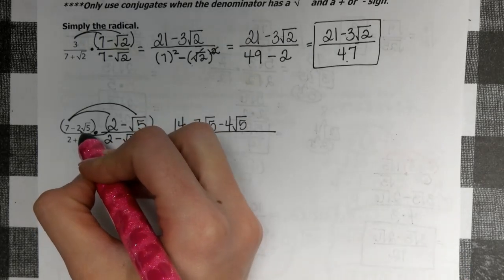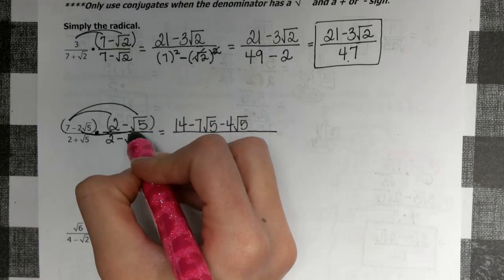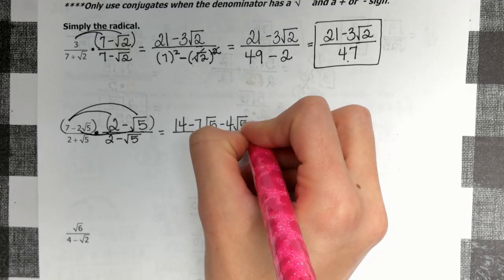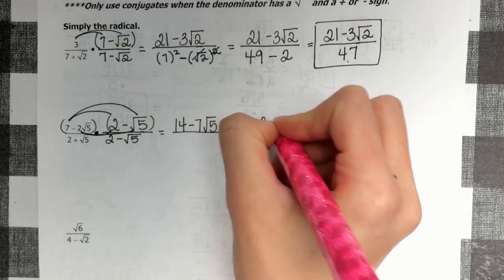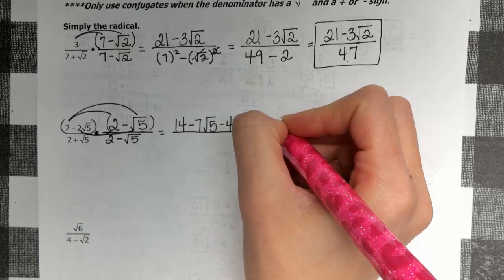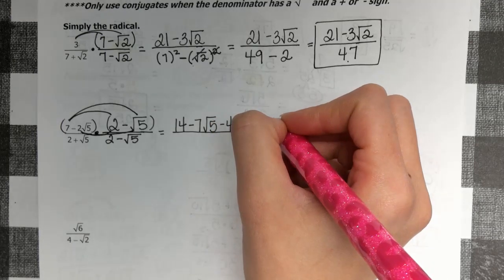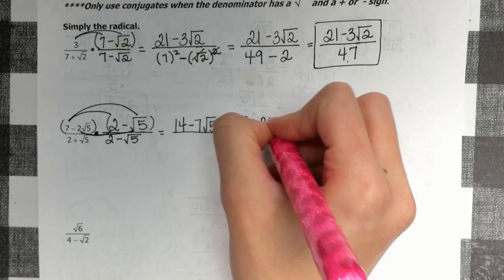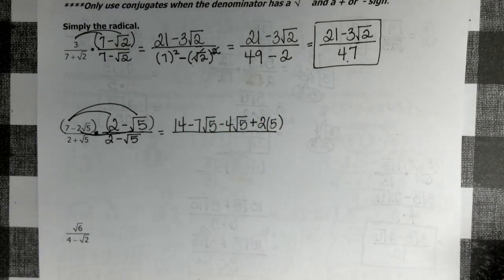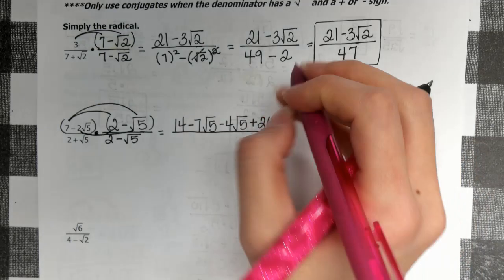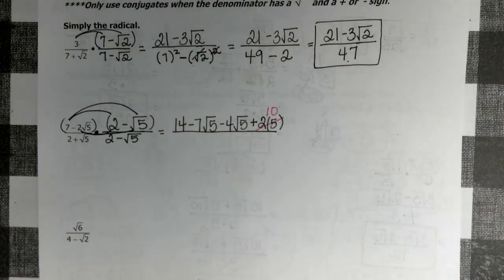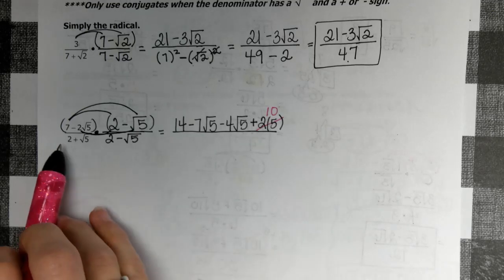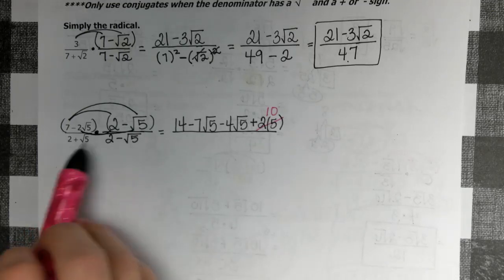Then a negative 2 square root of 5 times negative square root of 5. Negative times negative is a positive. And that gives me 2 times square root of 5 times square root of 5. Square root of 5 times square root of 5 is what? 5. So 2 times 5. And 2 times 5 is what? 10.